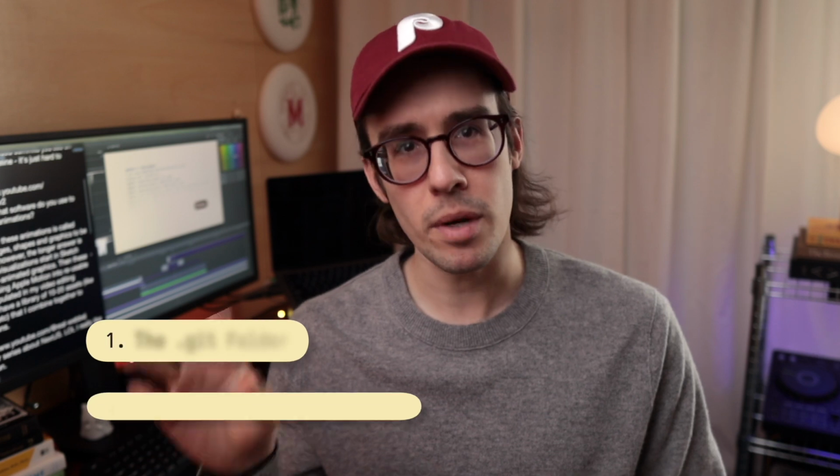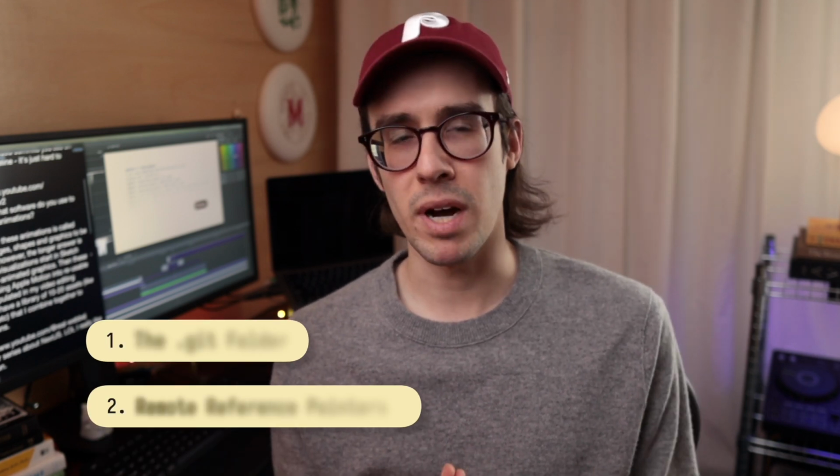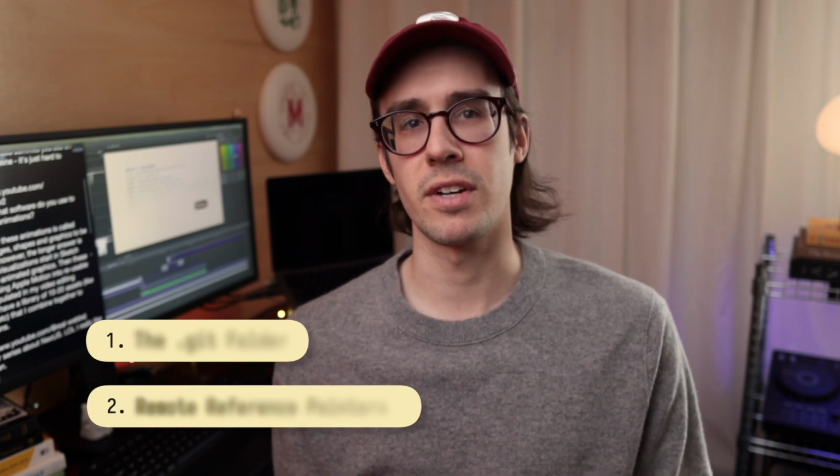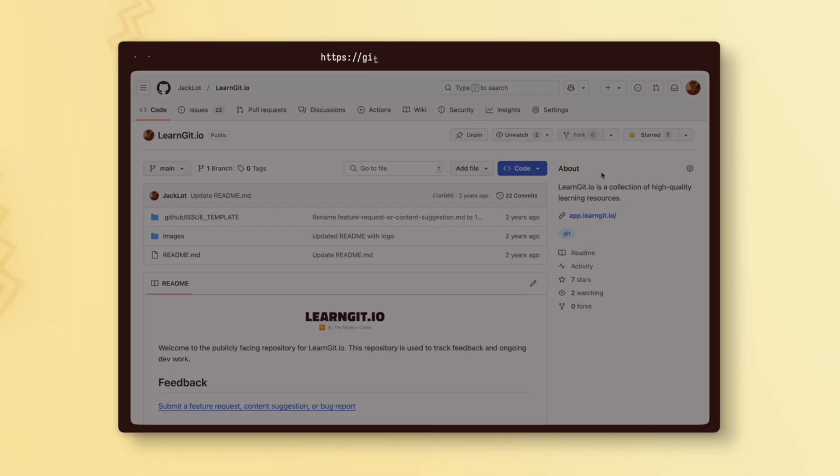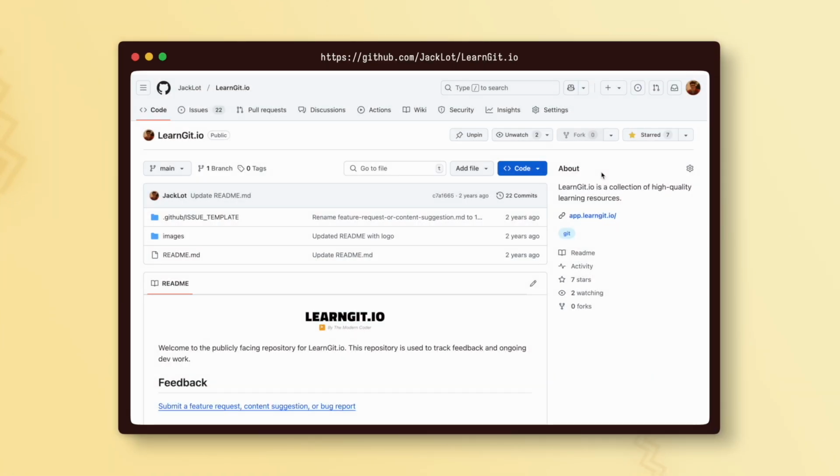Cloning is the process of creating a copy of a Git repository, but it's also doing two important things behind the scenes that you might want to know about to increase your confidence when you use this command. Say we have an open source Git repository hosted on GitHub.